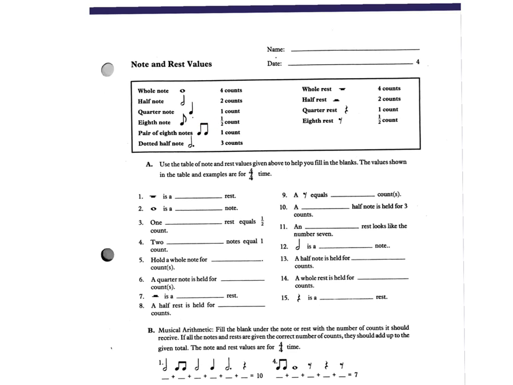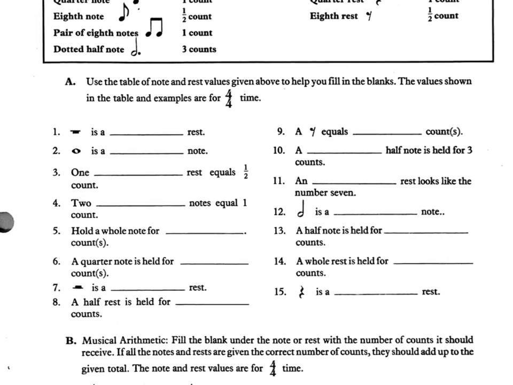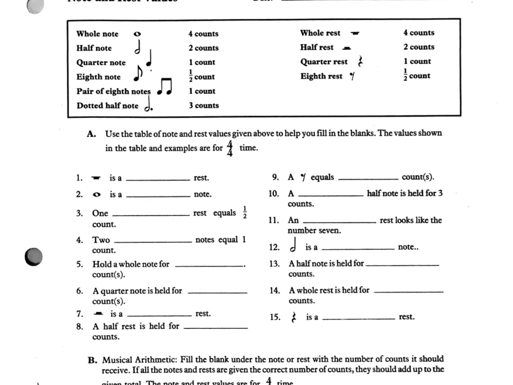Okay. Since an 8th note gets half a count, a pair of 8th notes gets 1 count because there's 2 of them. That's the only thing that's different. The questions you'll be asked is you're filling in the blanks using the table above. So it literally just gives you a shape, asks you what kind of rest that is, and you find it. There it is, and you put in not the counts, but what type of rest. It's called a whole rest, so I'd write whole. That's all it is. This is easy.